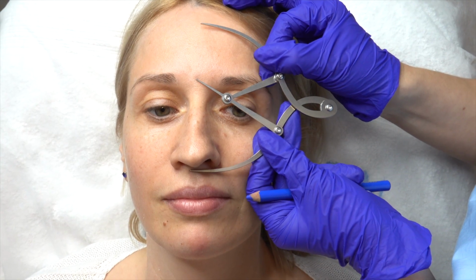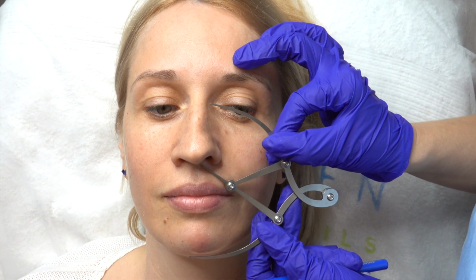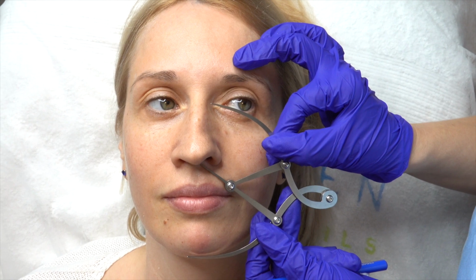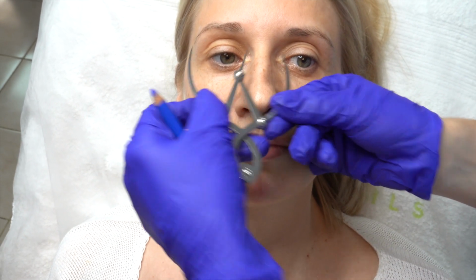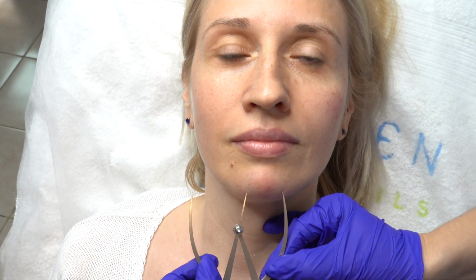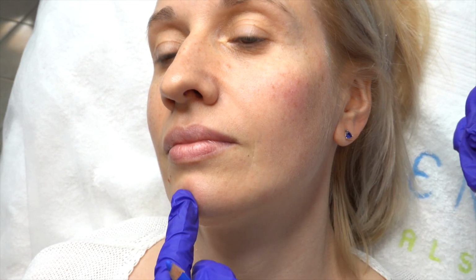Let's check again the proportions. Can you see? It has become close to ideal. And also her chin becomes slimmer. And her jawline. Let's double check the jawline. Her jawline becomes ideal. Her profile becomes better.